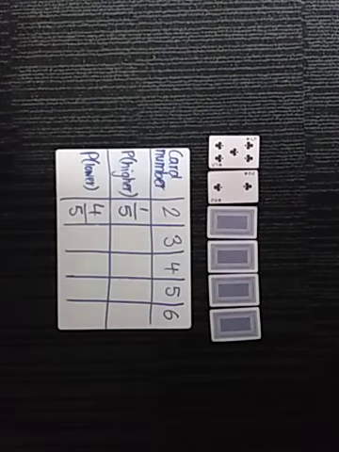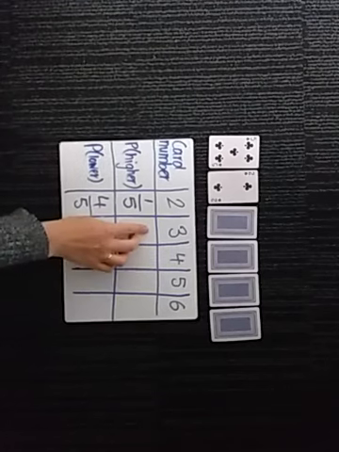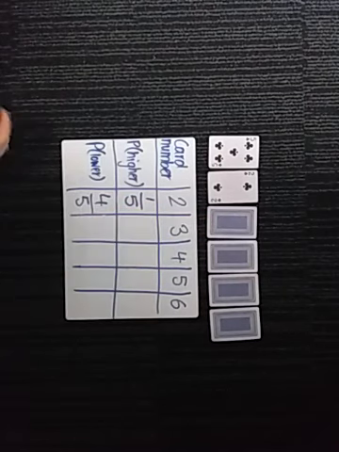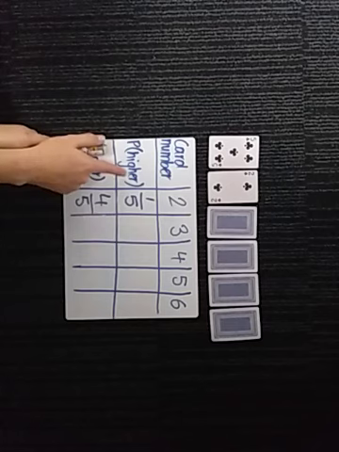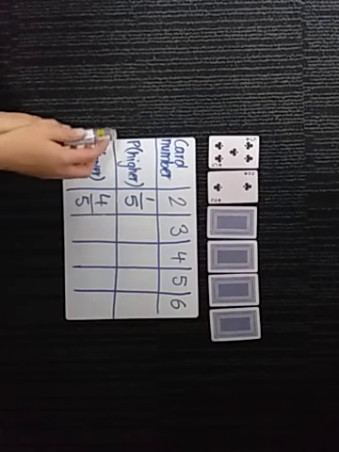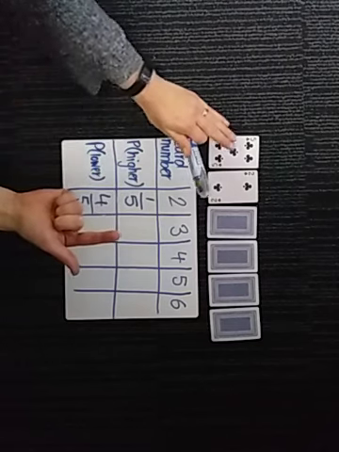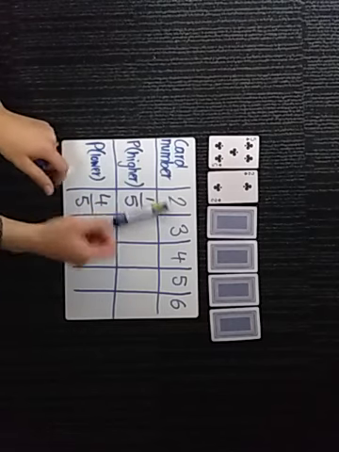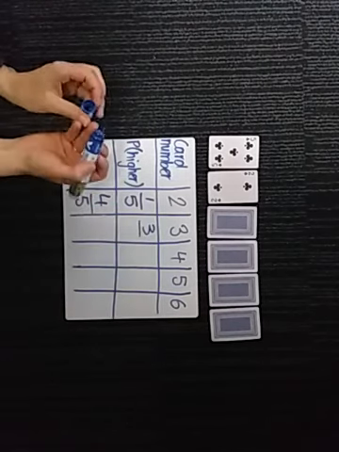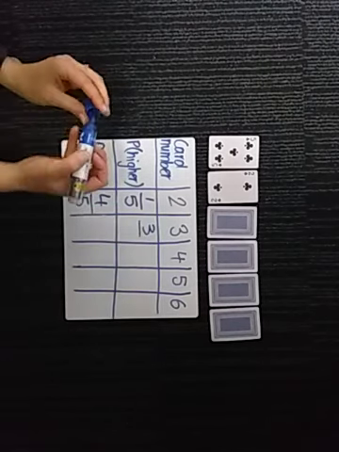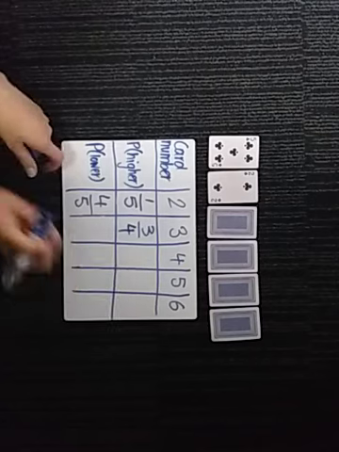Looking at this 2 of clubs, we can make a prediction about whether we think the next card will be higher or lower. Card number 3. Well, let's have a look at our probability that it's higher. How many favourable outcomes are there, or how many cards left are higher than 2? We've got 3, 4, not 5, but we've got 6 as well. So 3 of these cards are higher than 2. But it's not out of 5 cards anymore, there are only 4 cards left. So it's 3 out of 4.